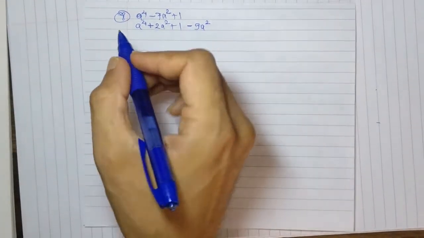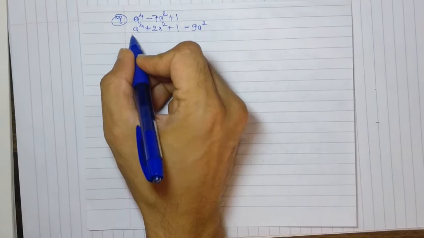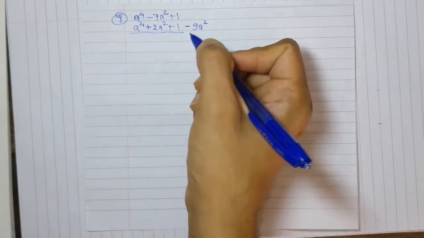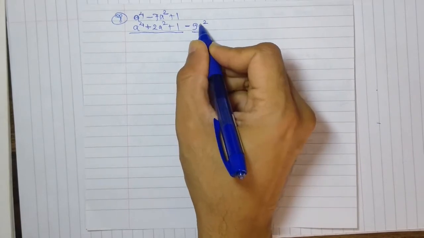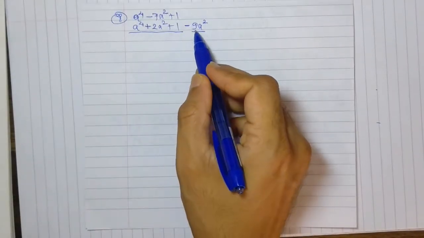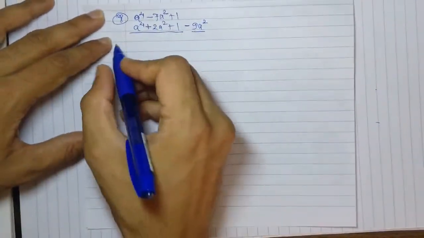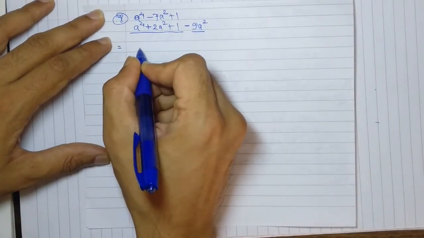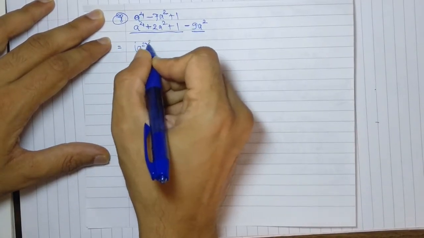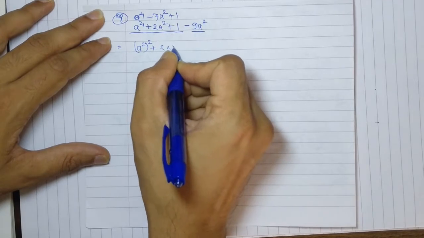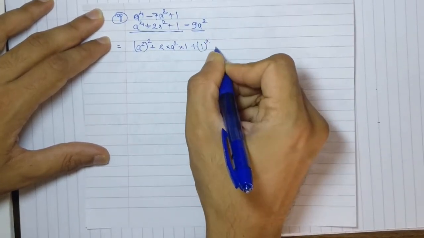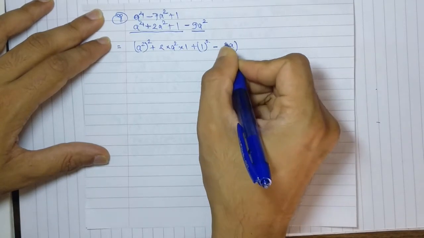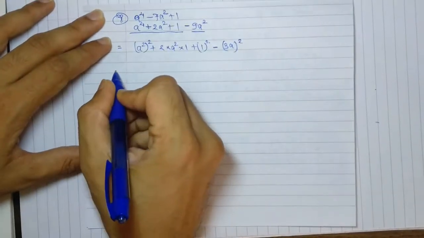And here these three terms which I got over here, they are a perfect square trinomial, that is in the form of a plus b the whole square, and this is a perfect square itself, that is 3a the whole square. So this can be written as a square the whole square plus 2 into a square into 1 plus 1 the whole square minus 3a the whole square.